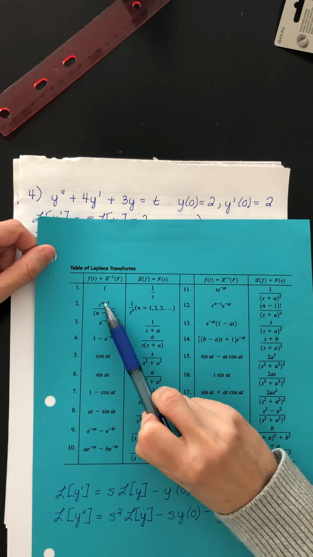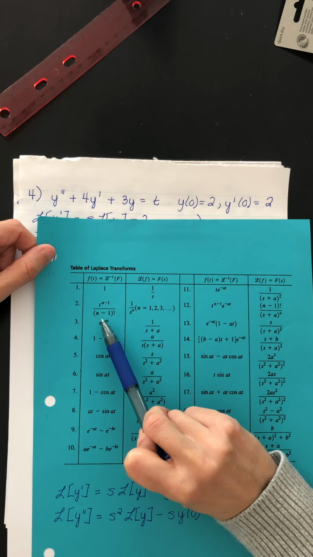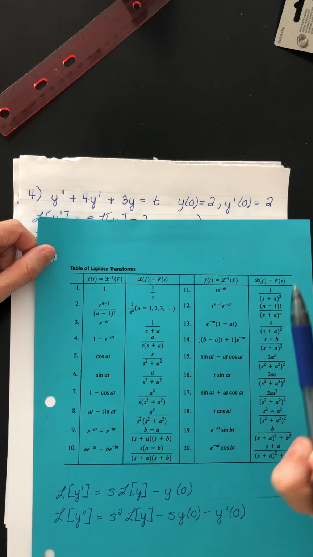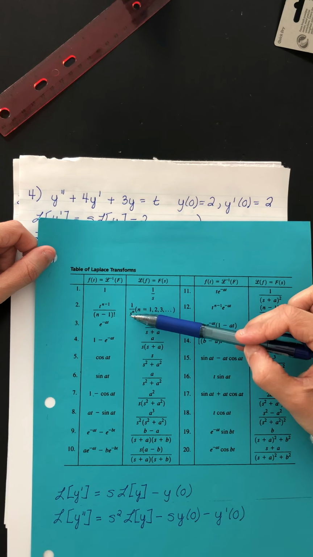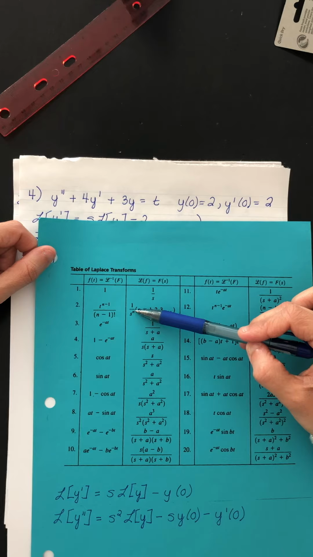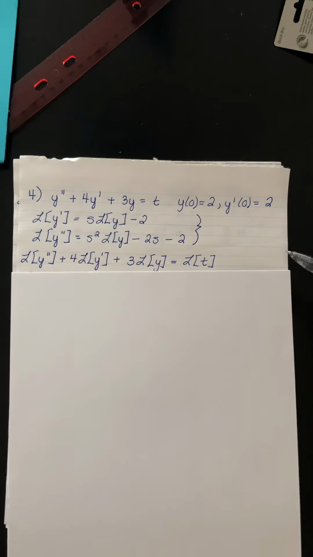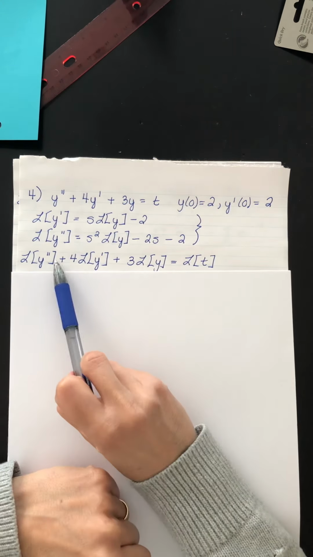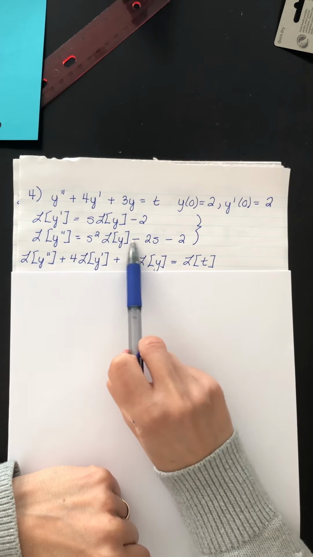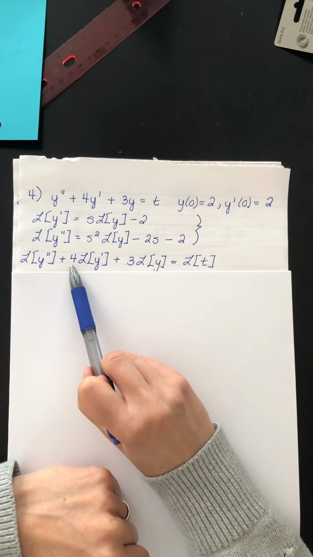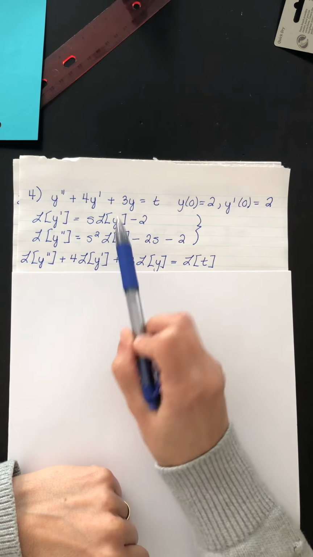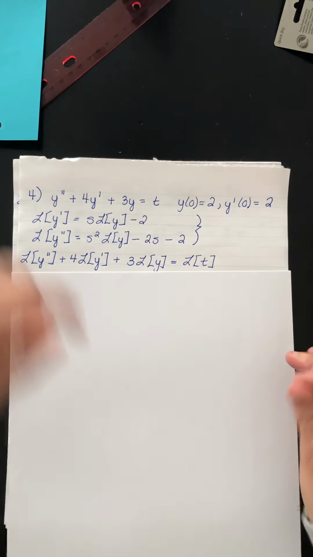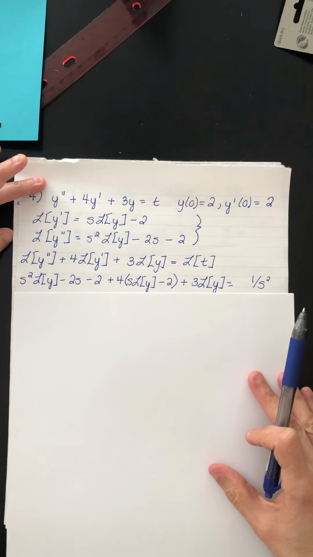If it's t to the 1, it should have 1 under it, and the transform will be 1 over s squared. Here, we'll substitute these 3 terms, and after the coefficient of 4 here, we will substitute these 2 terms. And that gives me this.